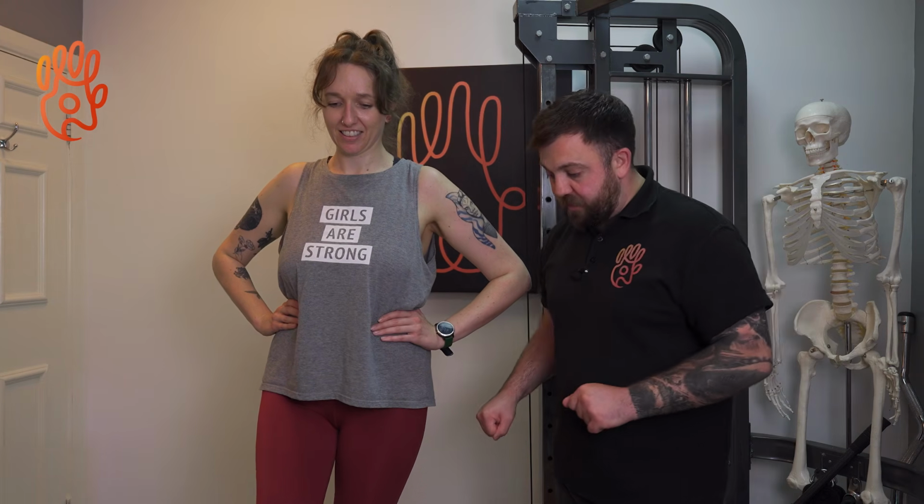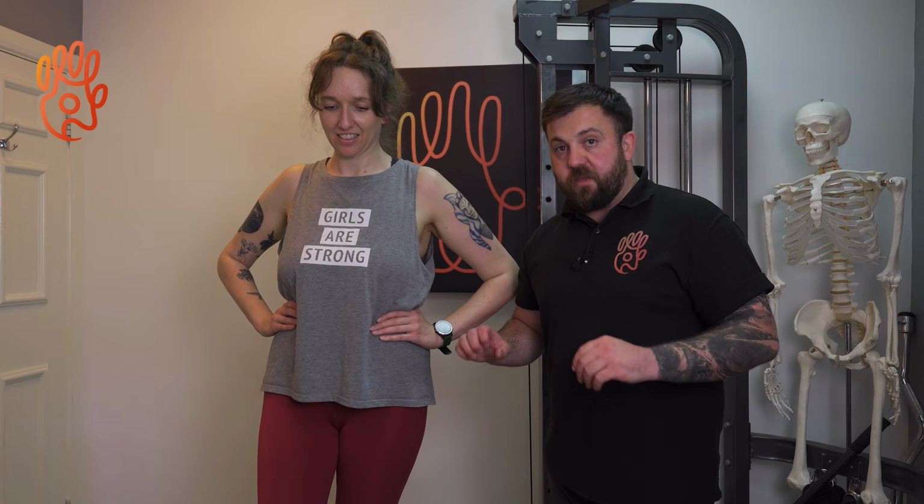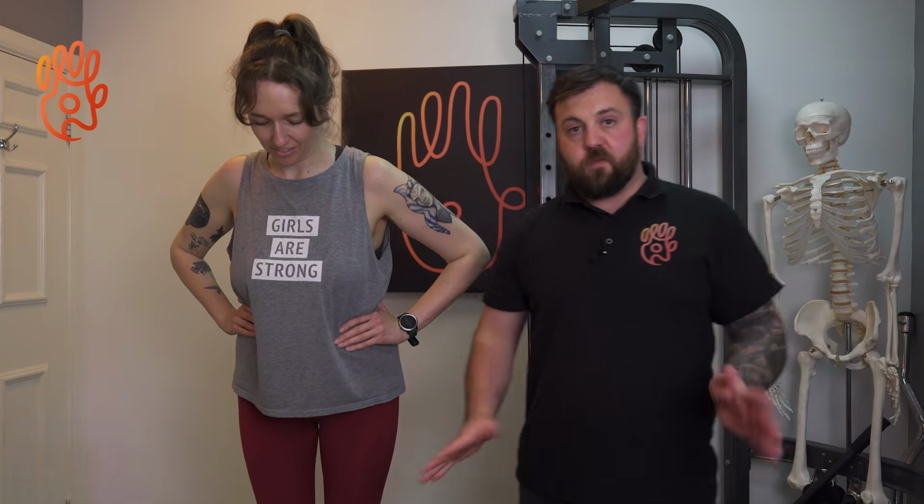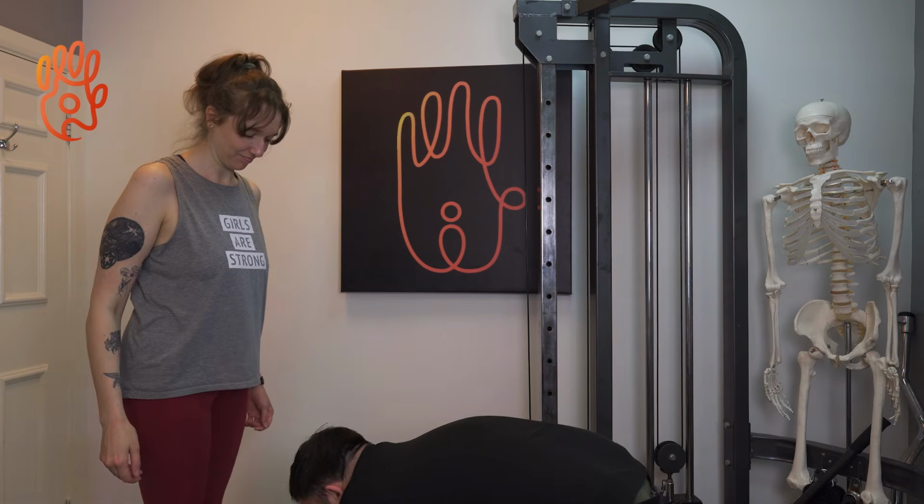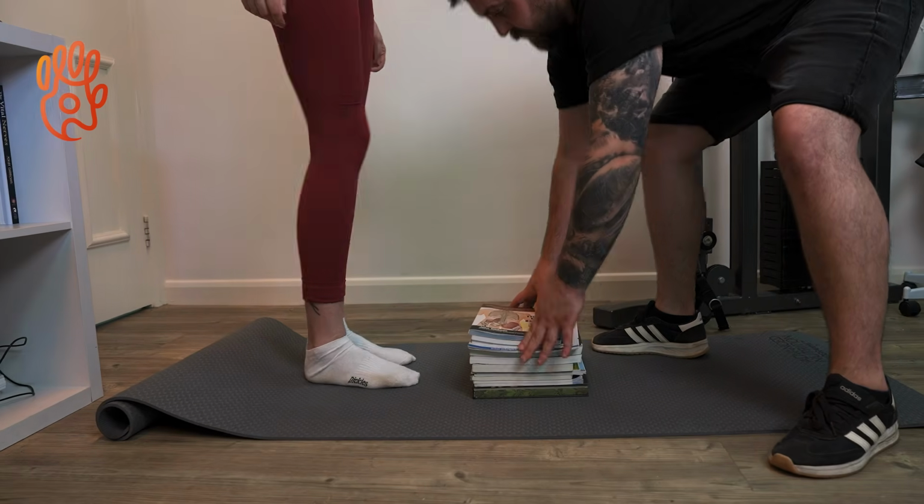A good way in which to stretch the calf muscles would be finding yourself a set of stairs and standing on the lowest step and lowering your ankle towards the floor. If you don't have a set of steps, you can use some books. So I'm just going to put these here for Becky to stand on.